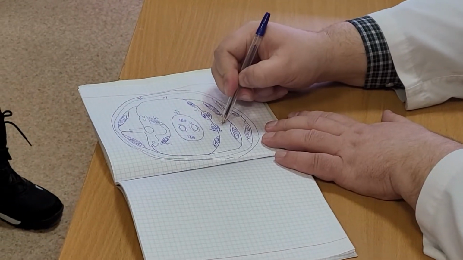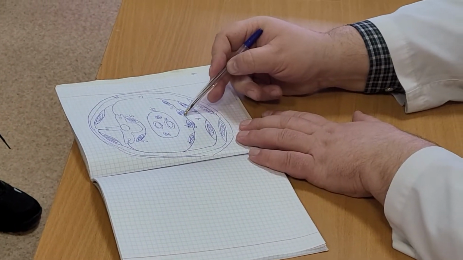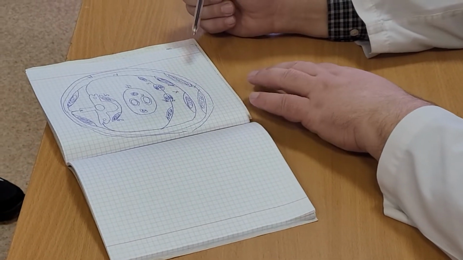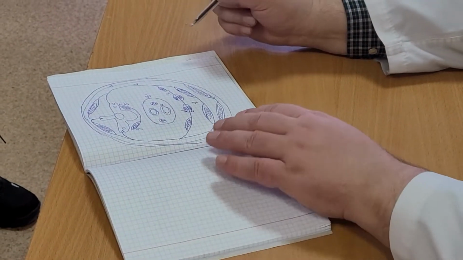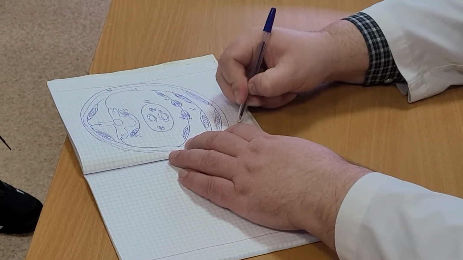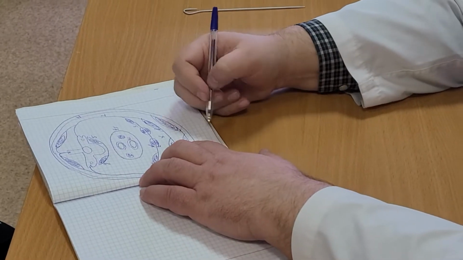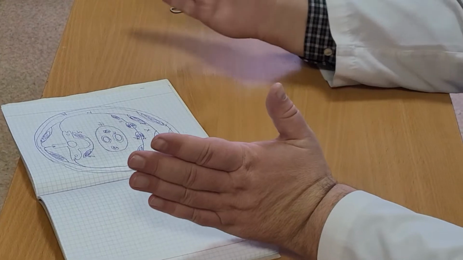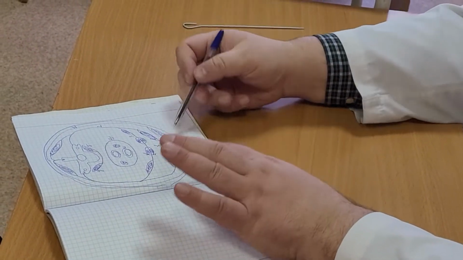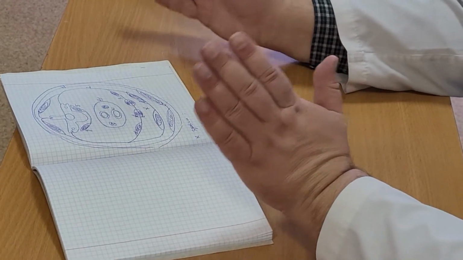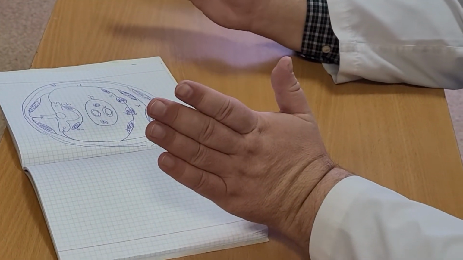The first space is between the superficial and deep layers of fascia colli propria, and the name of this space is spatium interaponeuroticum, between two aponeuroses. It is not very good because they are not aponeuroses, they are fascia, but it has the name interaponeuroticum.